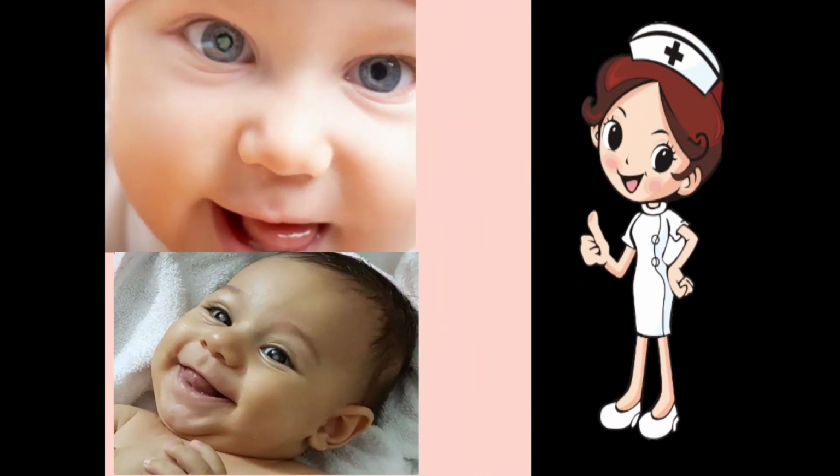Okay, if you notice here, this one is the right eye of the child and this one is the left eye of the child. The left eye of the child is normal because the center part is black and the lens is clear. But if you notice here, the lens is not clear, a whitish part appears, so cataract has developed in the right eye of this child. Okay, but in this case the child has cataract in both eyes.